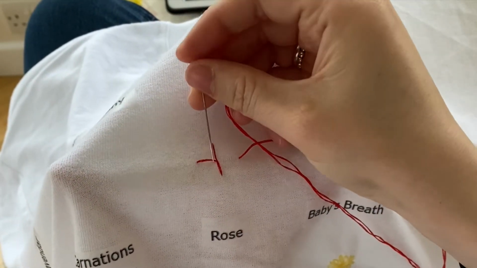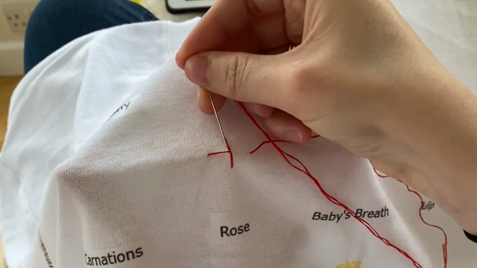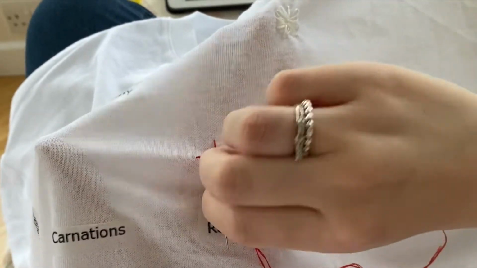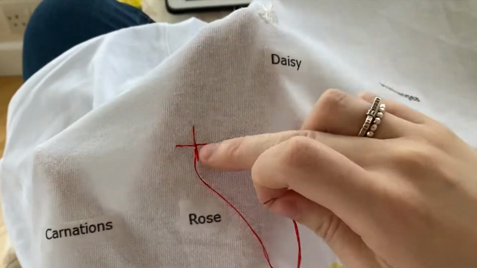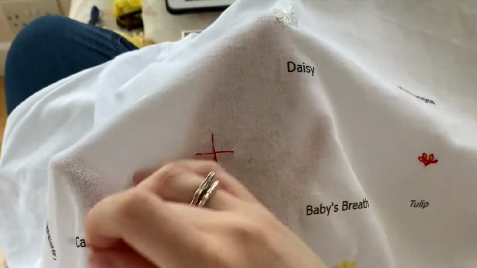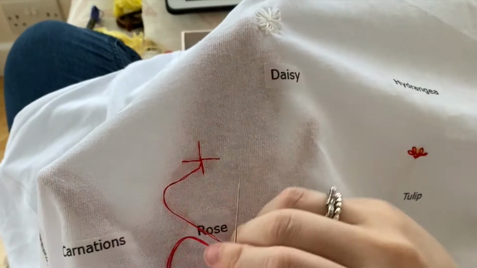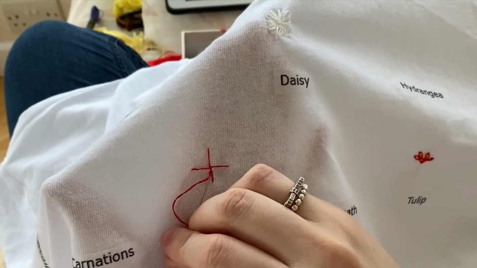And then go down and then come back up next to the one bit of the cross. So that's probably quite a big cross, but that's fine for mine. Obviously do yours as the sizes you want, and you just wrap the thread round the stitches.